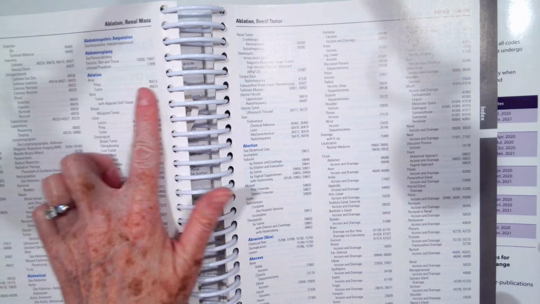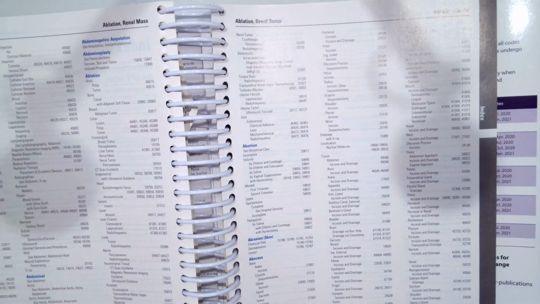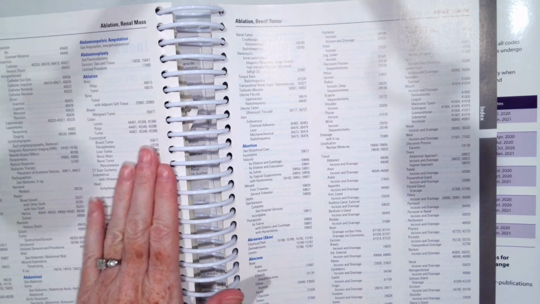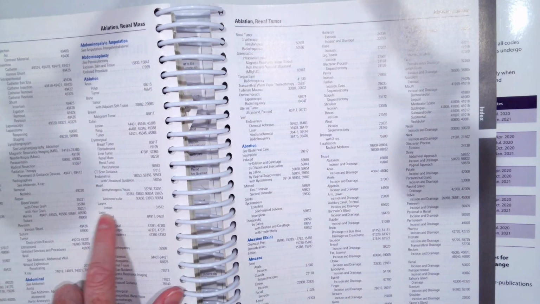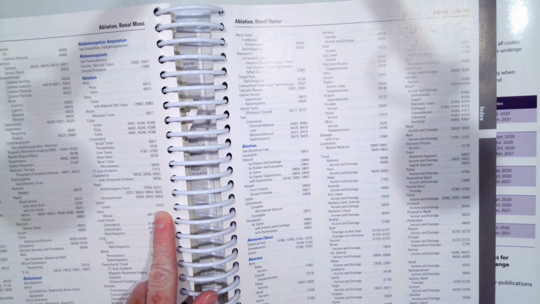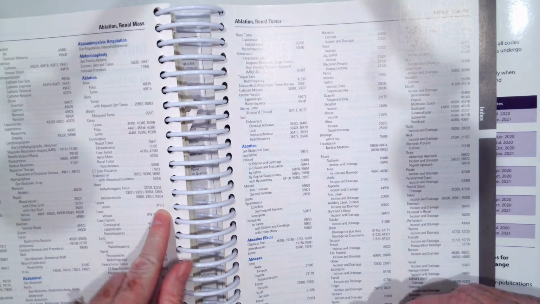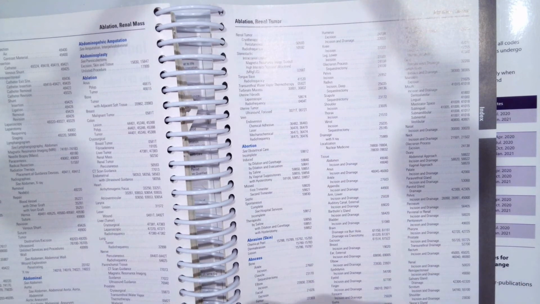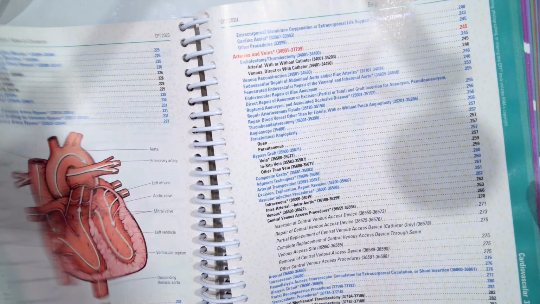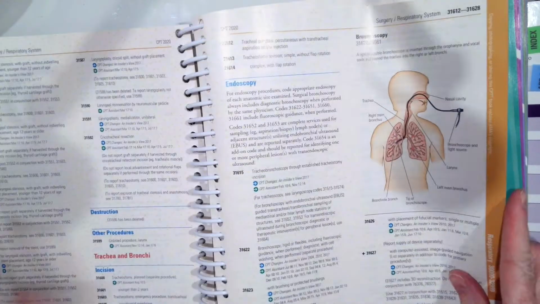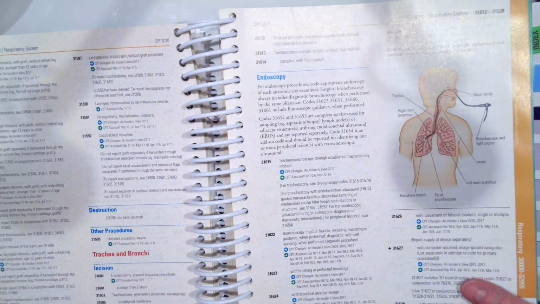So as you can see, like ablation, let's just say for example that we did larynx ablation of a lesion. So we would come here to A, to ablation, and then go down to larynx lesion, and we see code 31572. So now we flip to the tabular to 172, and these are all in numerical order. So we're going to go here to 31572.